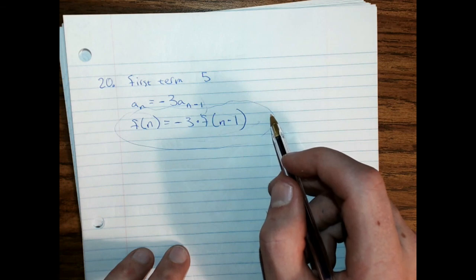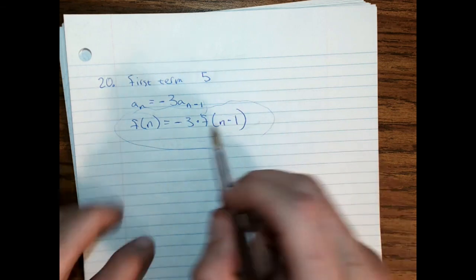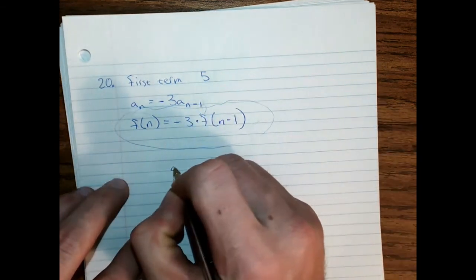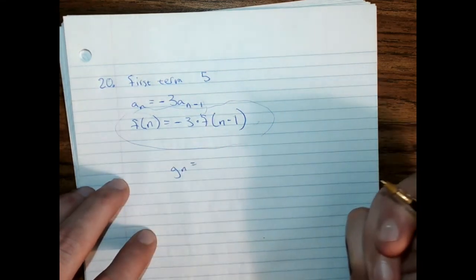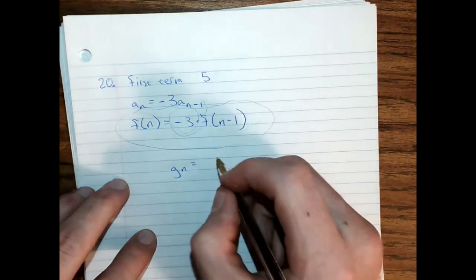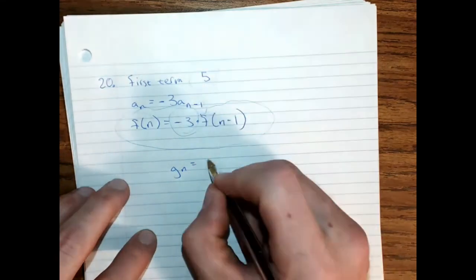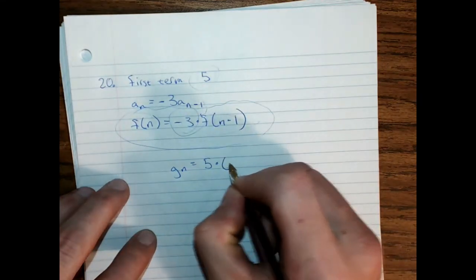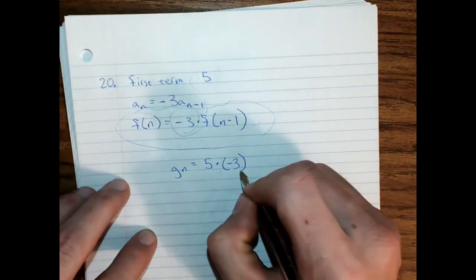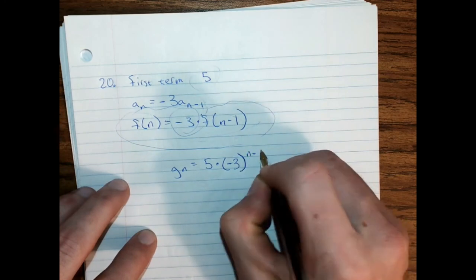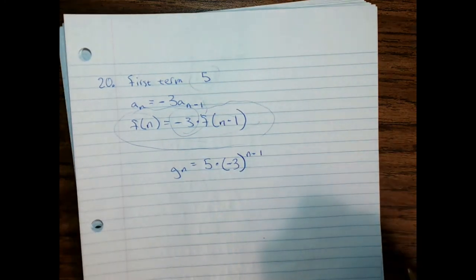Let's see, write the explicit formula, or just consider these two things the same, and then the explicit will be G sub n equals our first term, which they told us in the problem was 5, times our common ratio, and we're going to raise that to the n minus 1 power. No problem.